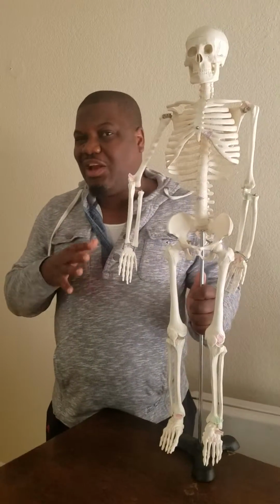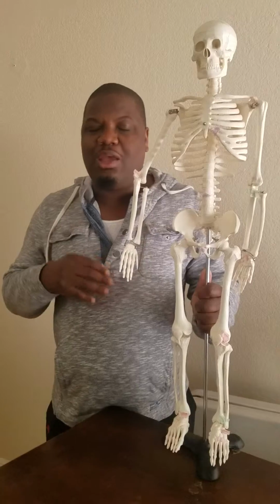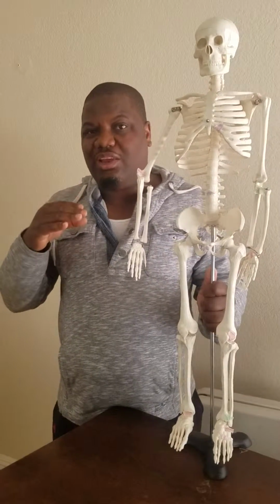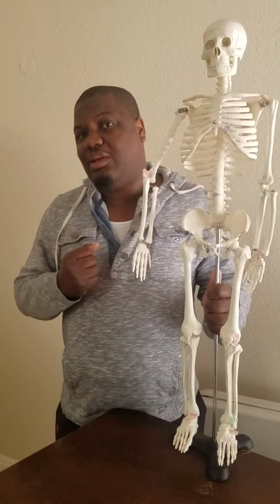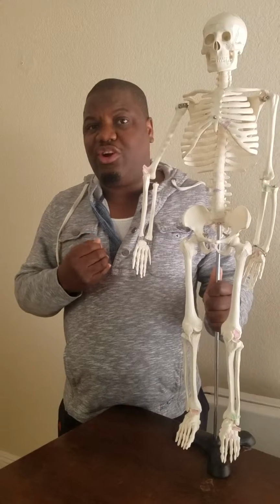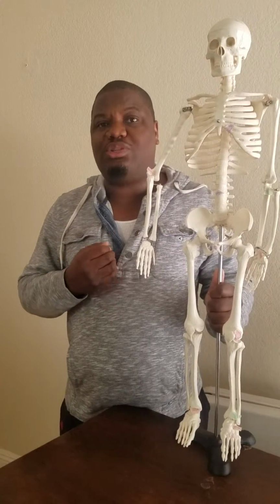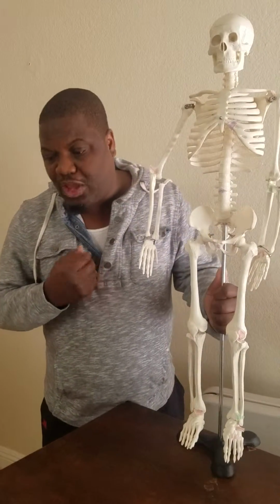Short bones are kind of cube-like in shape, meaning both the length and the width are almost the same, and we find them in the wrist and in the feet. One of the functions of a short bone is to help with stability and movement.